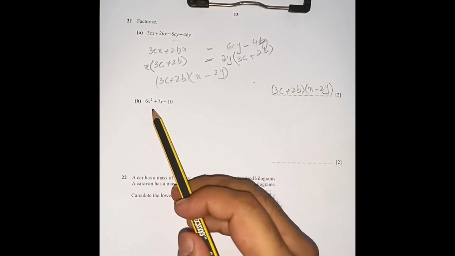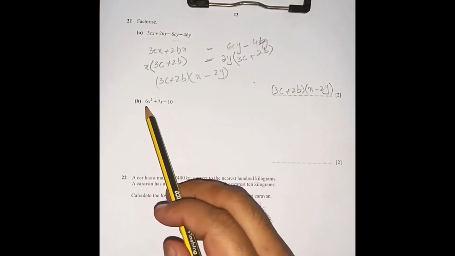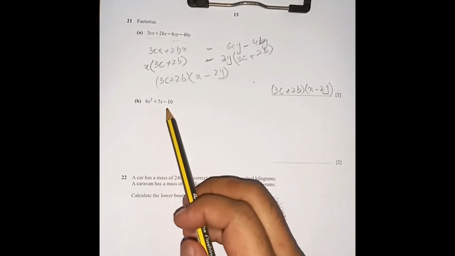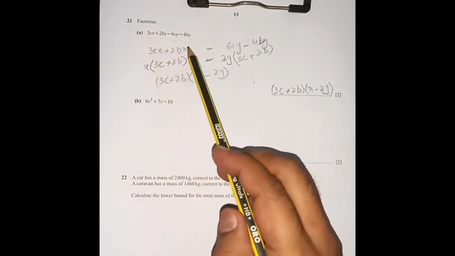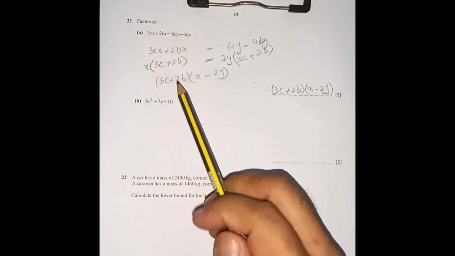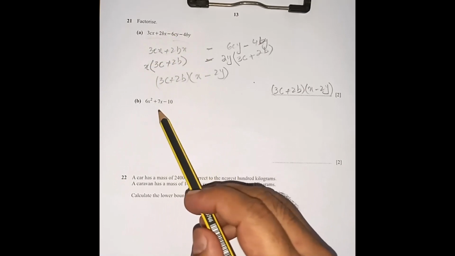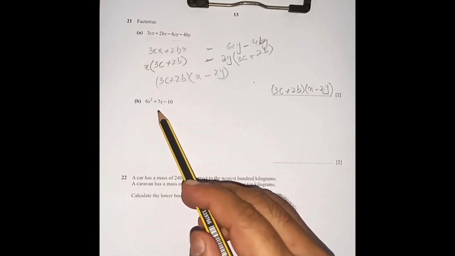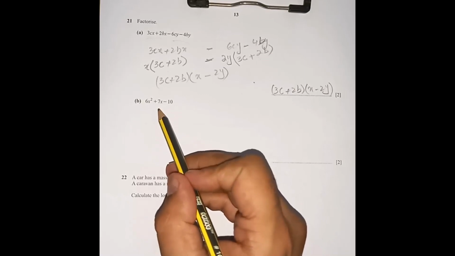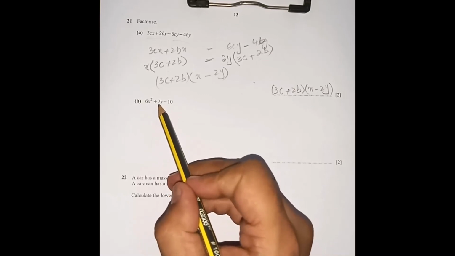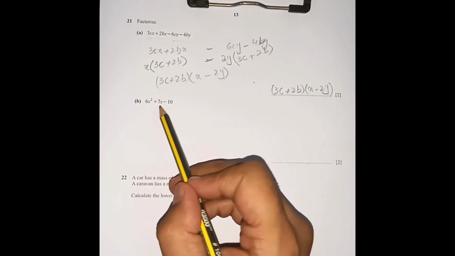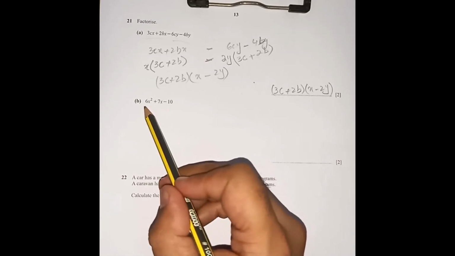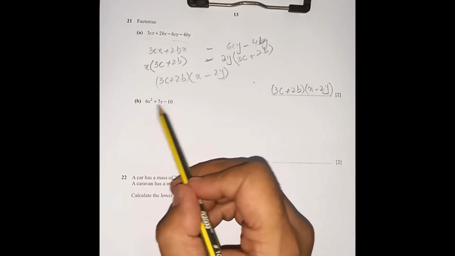So part B, here is the question: 6x squared plus 7x minus 10. Here they have actually done one step, so we have to do that in this equation. What we have to do is make two factors of a number which gives the result in two ways.